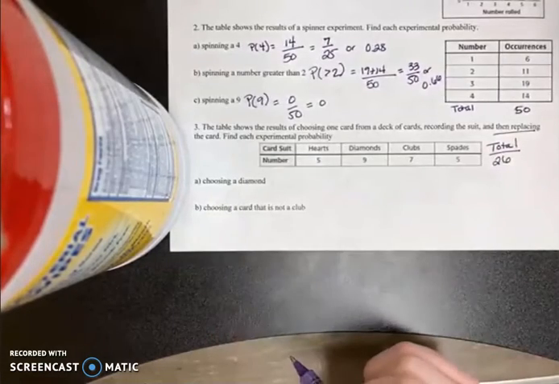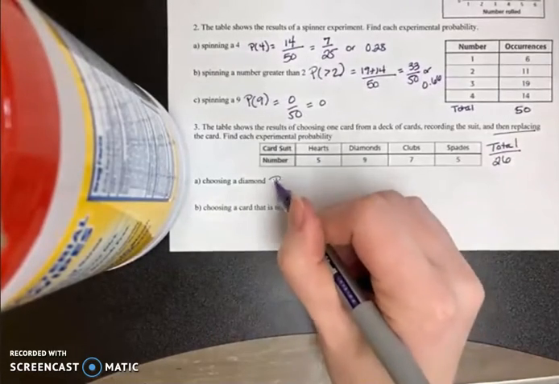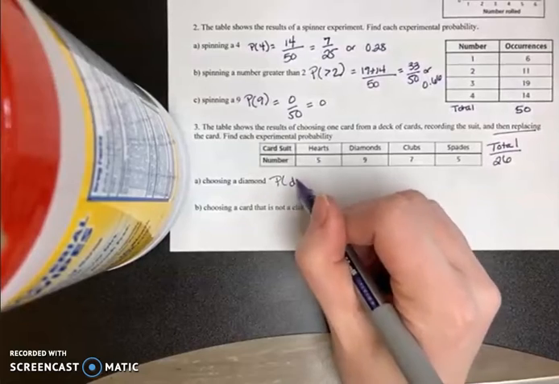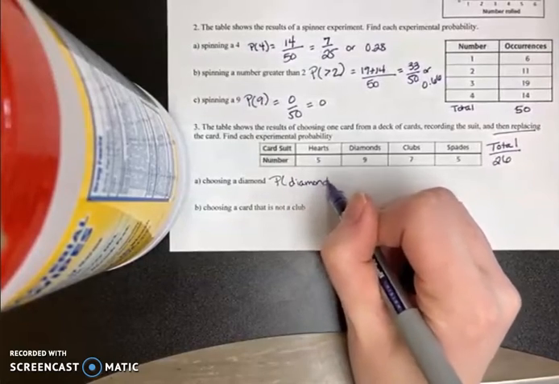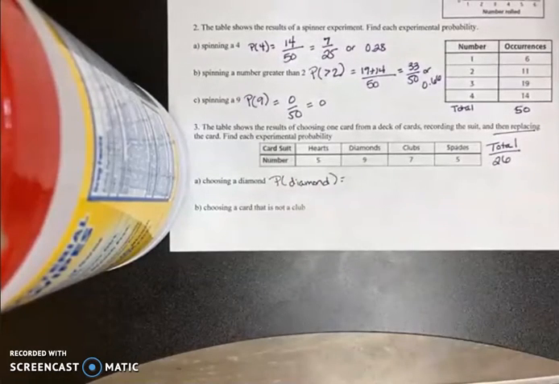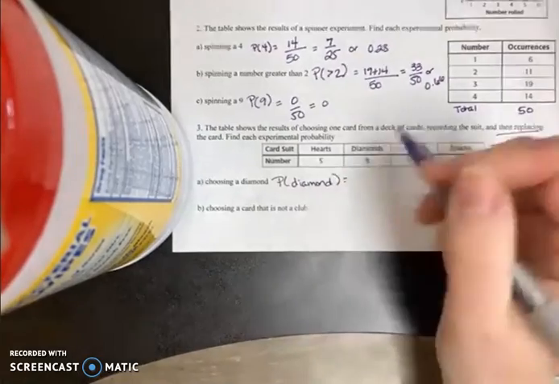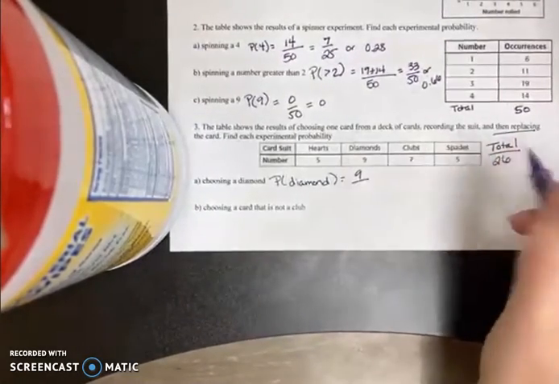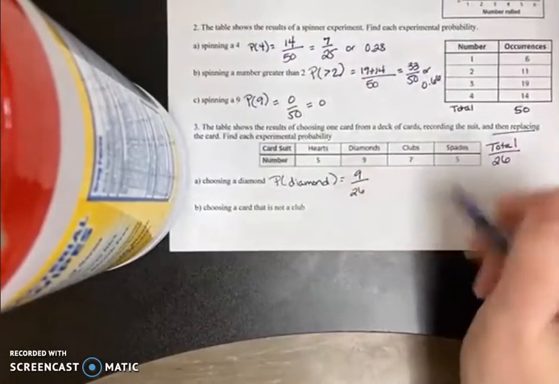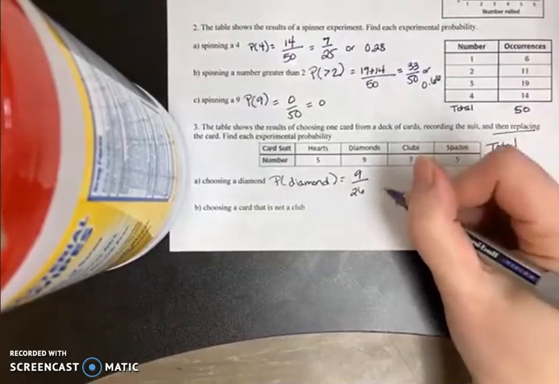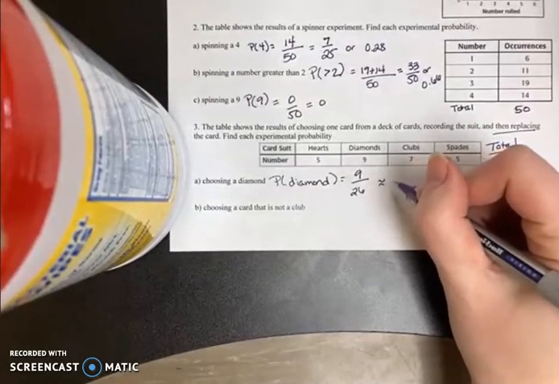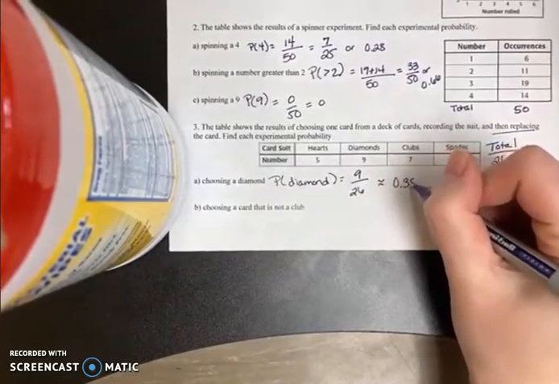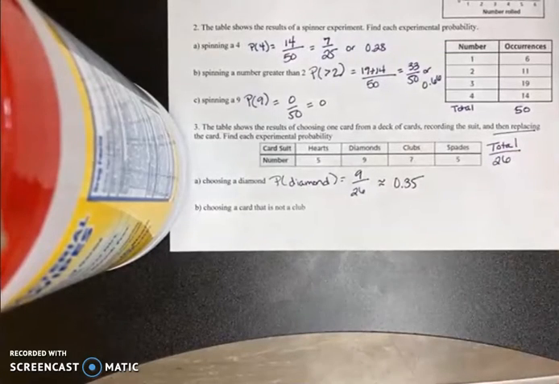And then we're going to find the probabilities. So what's the probability of pulling out a diamond according to this experiment? Well, we pulled out a diamond 9 times out of a total of 26 trials. So that does not simplify, but if you wanted to go ahead and plug that into your calculator, we would get about 0.35, meaning approximately 35% of the time you would have pulled out a diamond.